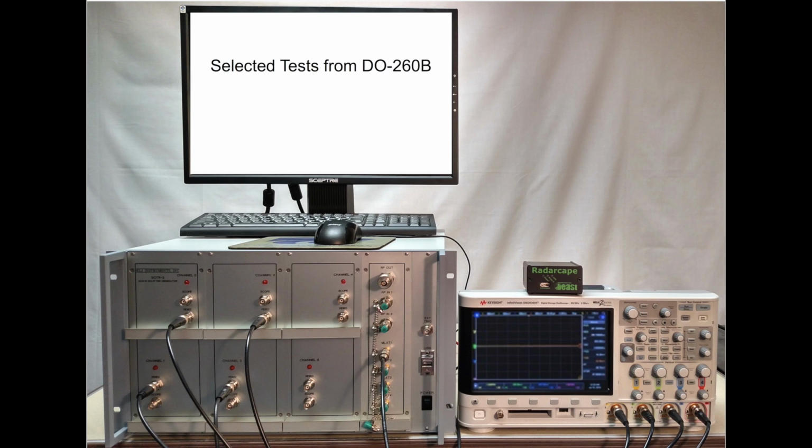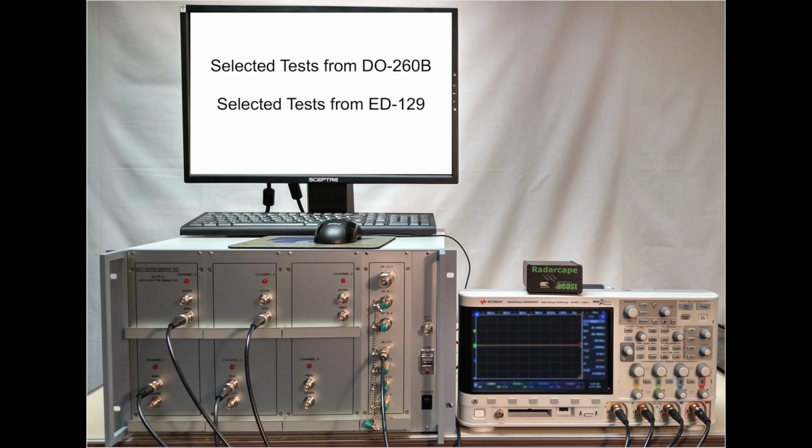MOPS mode implements selected tests from RTCA DO-260B. These tests are intended to be used to verify airborne MOPS radios. On the other hand, ED-129 implements selected tests from EuroK ED-129. These tests are intended to be used to verify ground-based ADS-B receivers. In this video, I will first explain the operation of the MOPS mode, and then show the operation of the ED-129 mode.